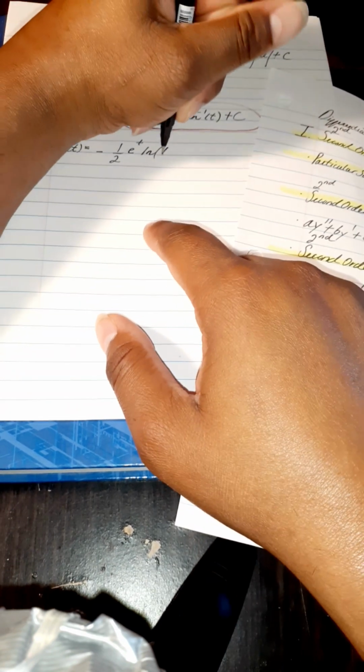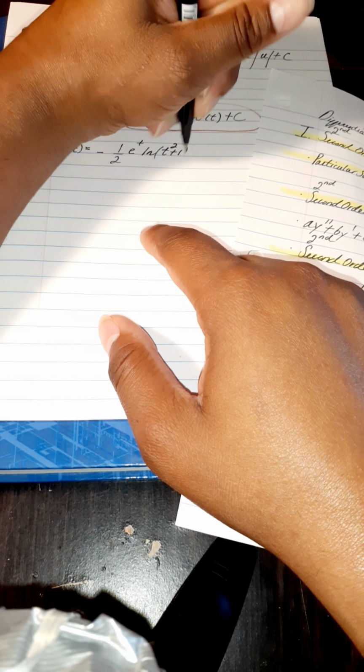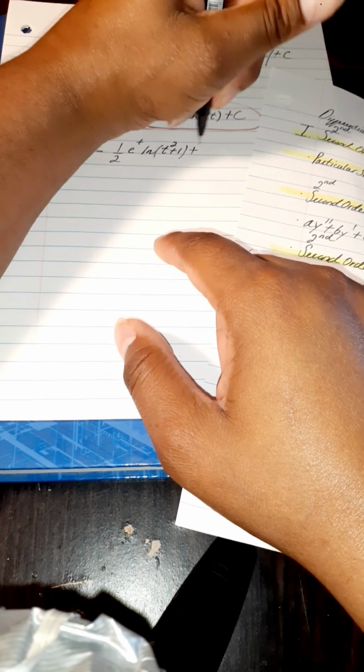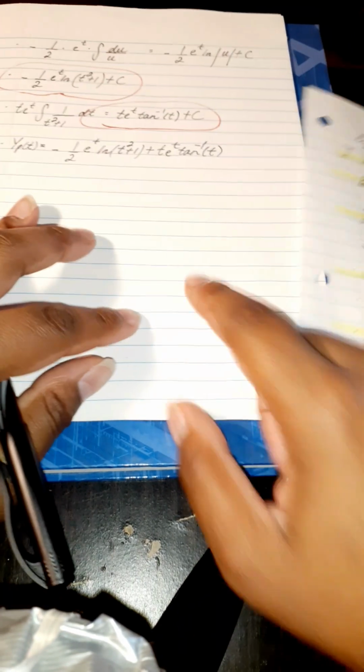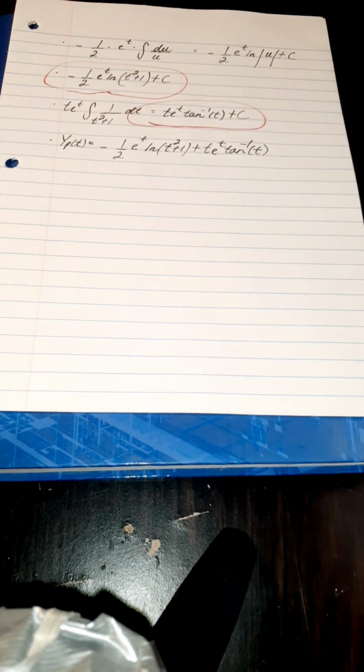We can drop the absolute value bars. It'll be t squared plus 1, and then it'll be plus t e to the t arctan, or tan to the negative first of t.